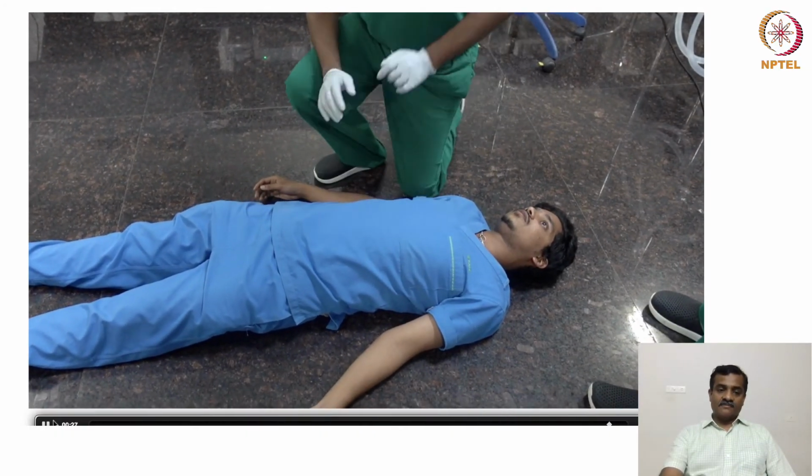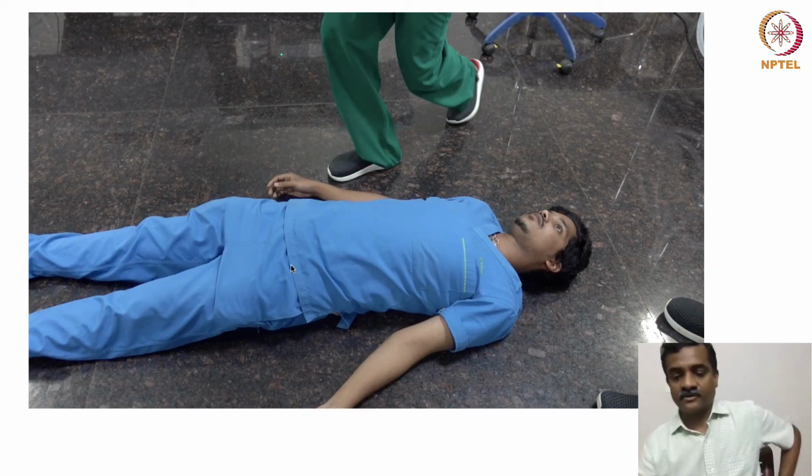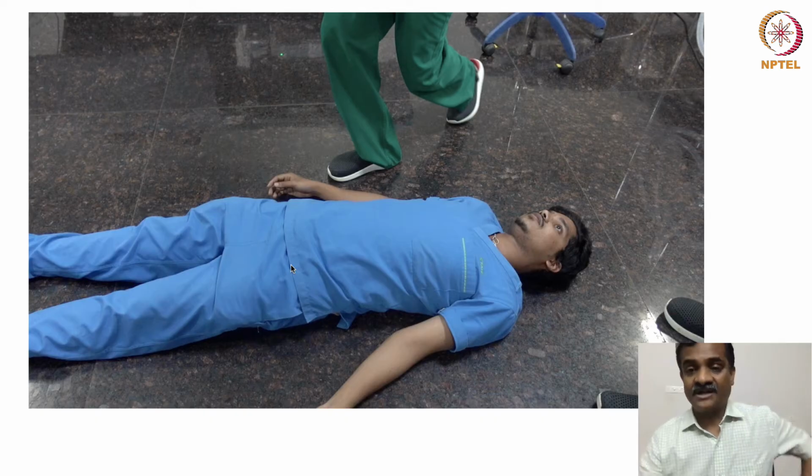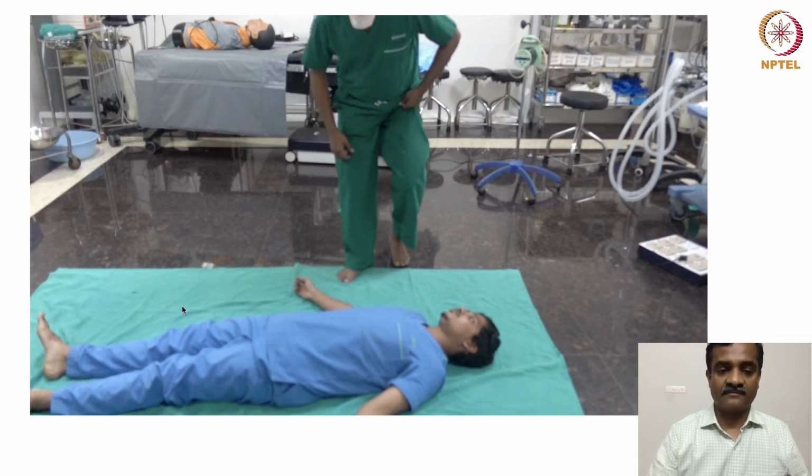So as we begin CPR, you can see that the operator knelt by the side of the patient, which is important. Proper positioning of the operator is mandatory if you want to do effective CPR.